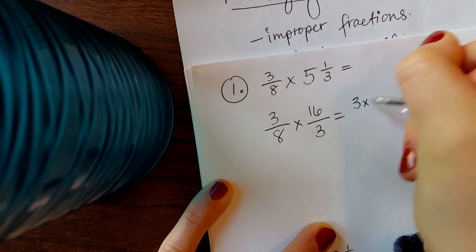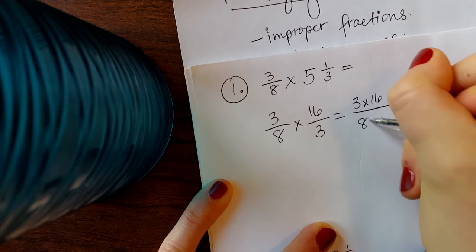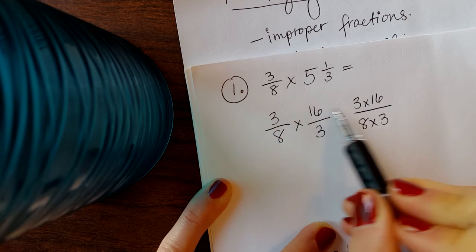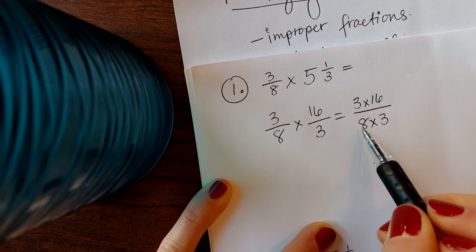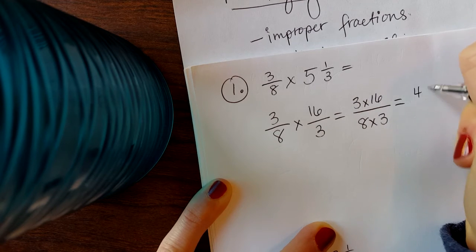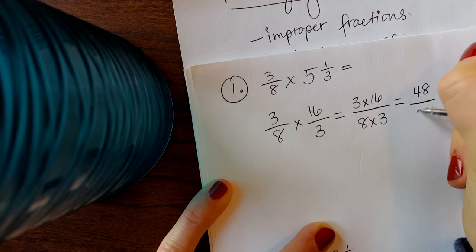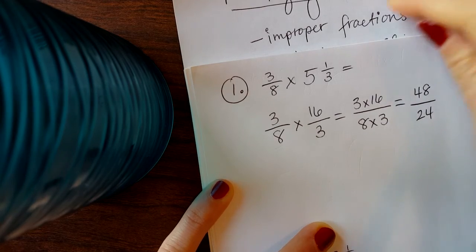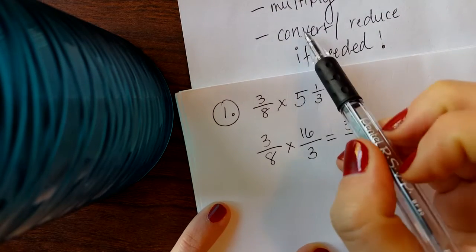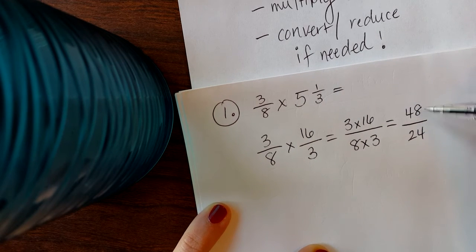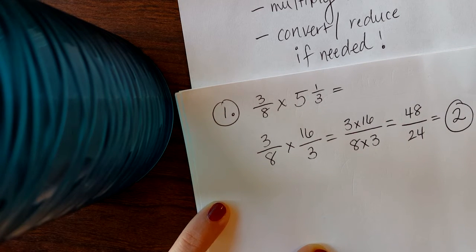So I'll write out this extra step so you can see what I mean by multiply across. I just mean numerator times numerator over denominator times denominator. 3 times 16 is 48, and 8 times 3 is 24. But now I know I have to look to see if I can convert or reduce. So this looks like an improper fraction, 48 over 24. So I know I at least have to convert. 24 goes into 48 2 times with nothing left over. So my answer is just 2. I don't actually need to reduce or simplify at all.